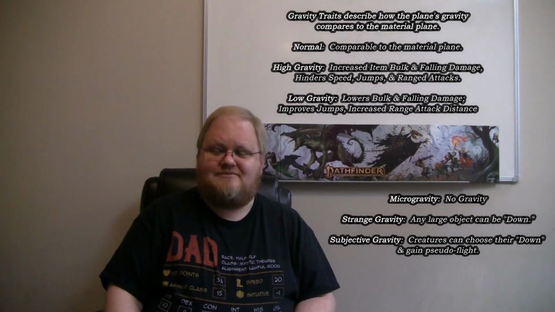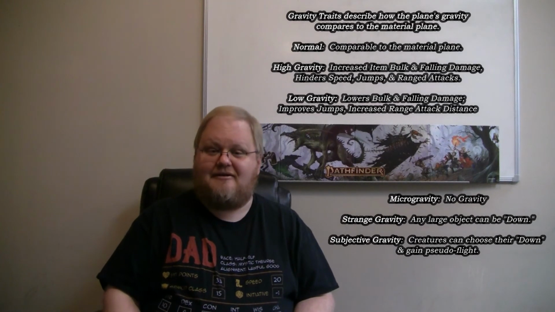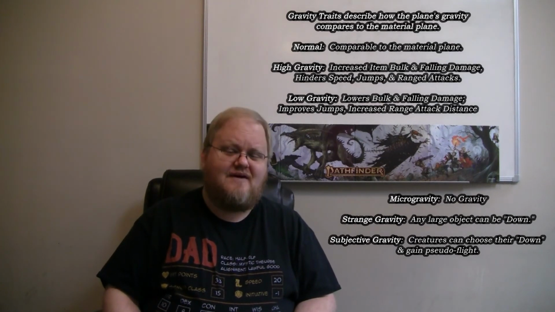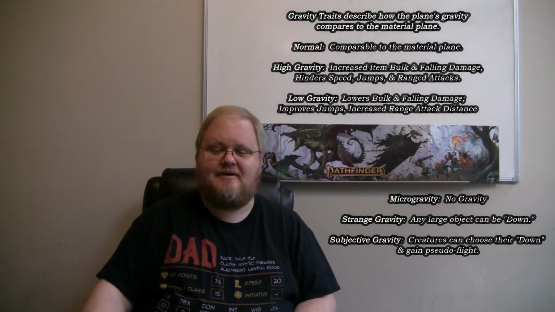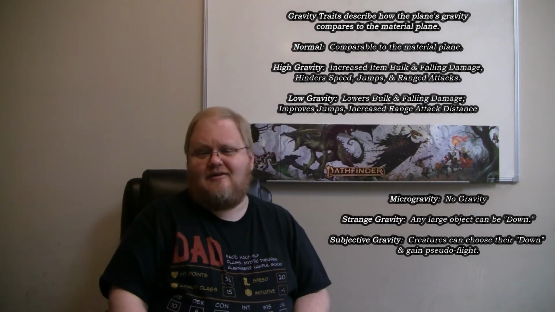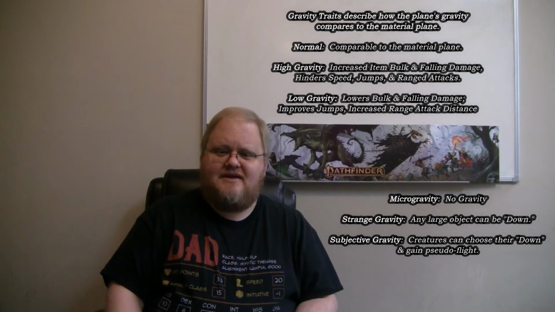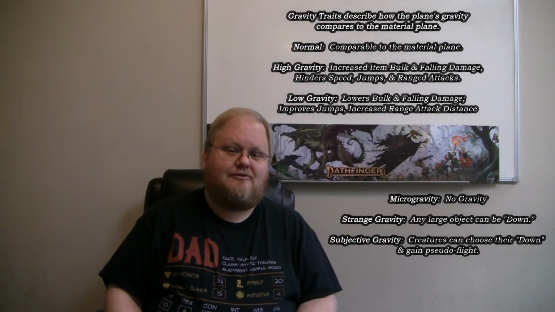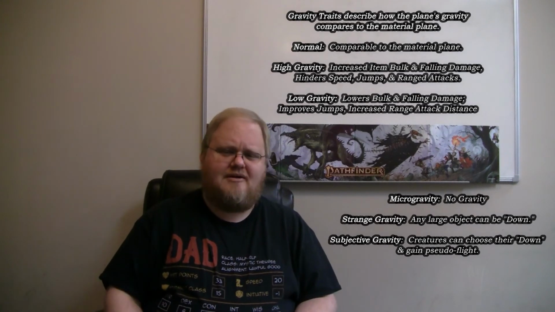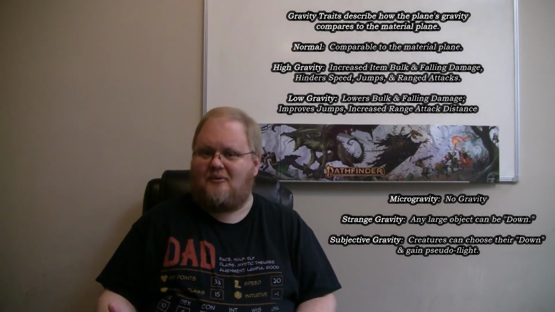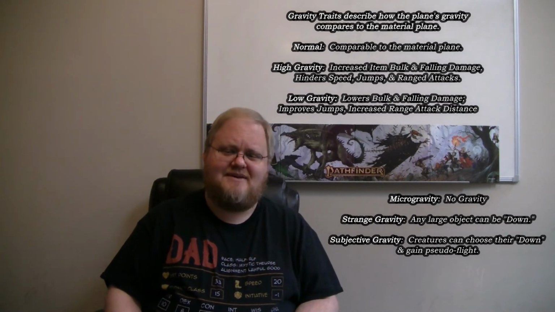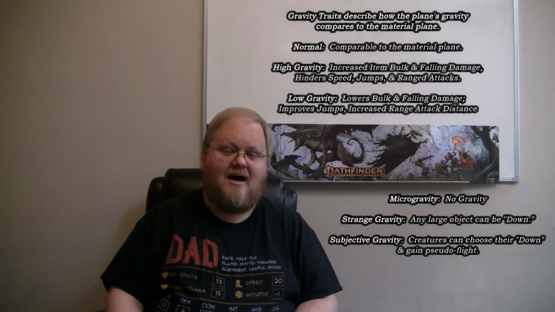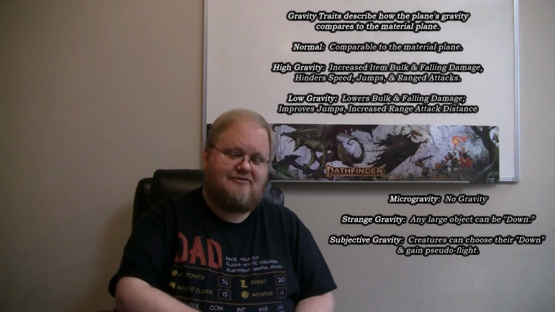On a high gravity plane, the bulk of items is effectively doubled for your characters, and your characters will find themselves moving at half speed because they're not used to how much gravity that they're dealing with. If a character takes a fall in a high gravity location, their falling damage will actually equal the total distance that they fell, effectively causing them to take double damage relative to what they would experience in a normal world. Finally, ranged weapons are less useful in a high gravity environment, and ranged attacks become impossible after 3 range increments.